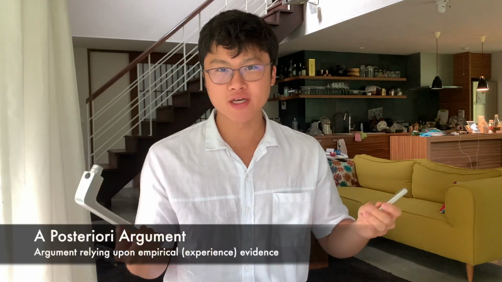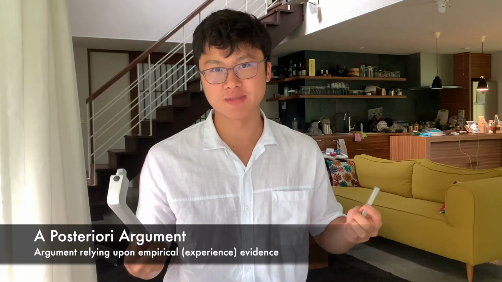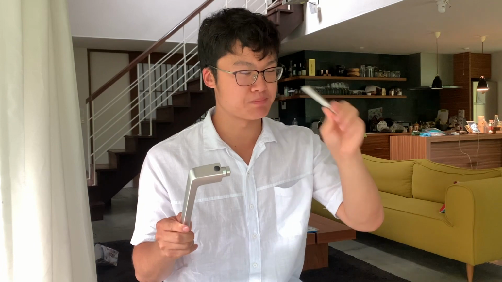To illustrate, imagine I have this pin and I have this handle. If you're looking at this from an a posteriori argument or an inductive argument, you may, for example, look at this and say, well, from my experience, it is most likely that these two things cannot exist at the same time. Assume the pin is evil and this handle is God. You might say, well, it might be unlikely for both of these to exist in the same world, but they could exist. The logical problem of evil, however, says something completely different.